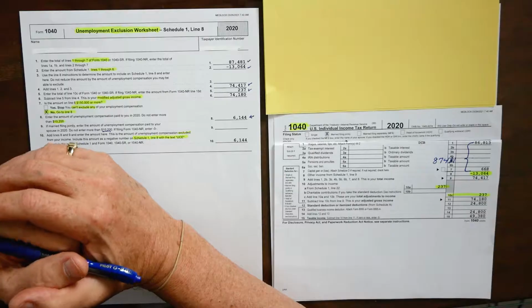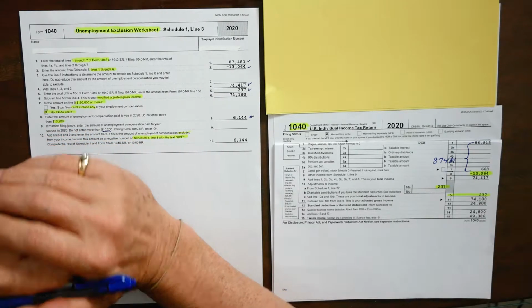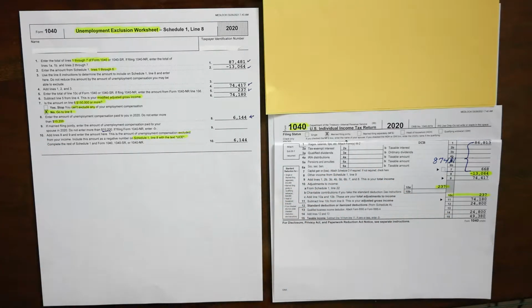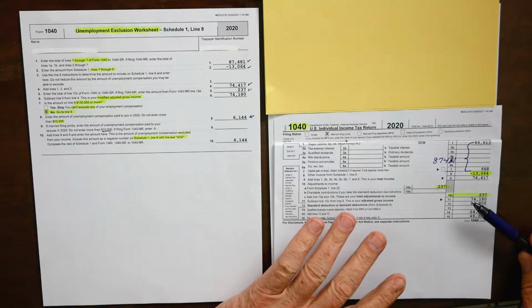So in that other video I referred to, and if we can look here at the worksheet, we went through and did an example, a live example of a 1040 here. We did all the calcs. I don't want to get into that right now. What I want to do is explain a concept.